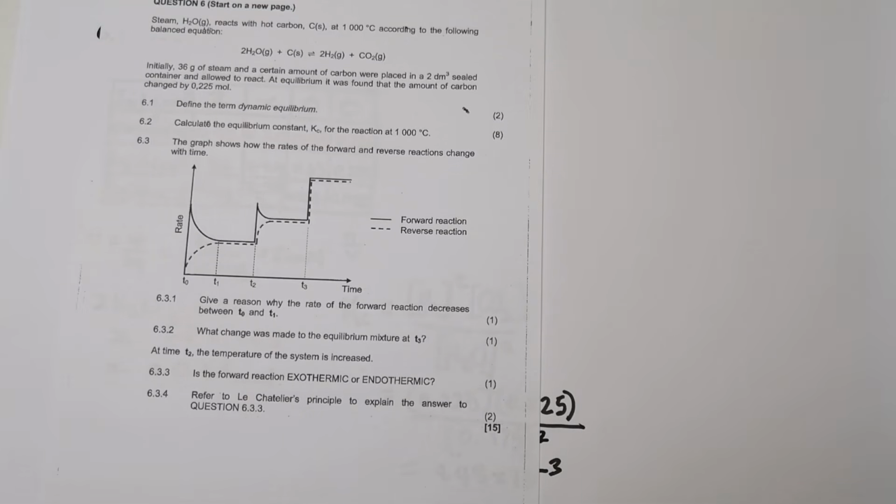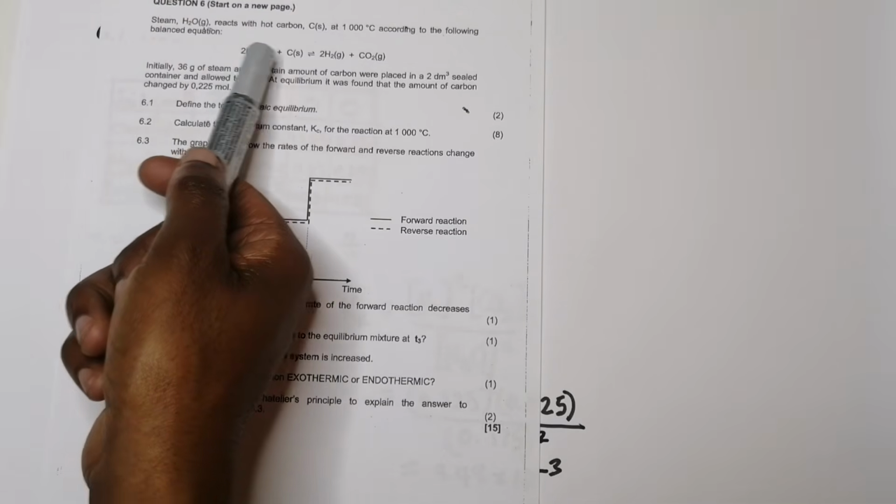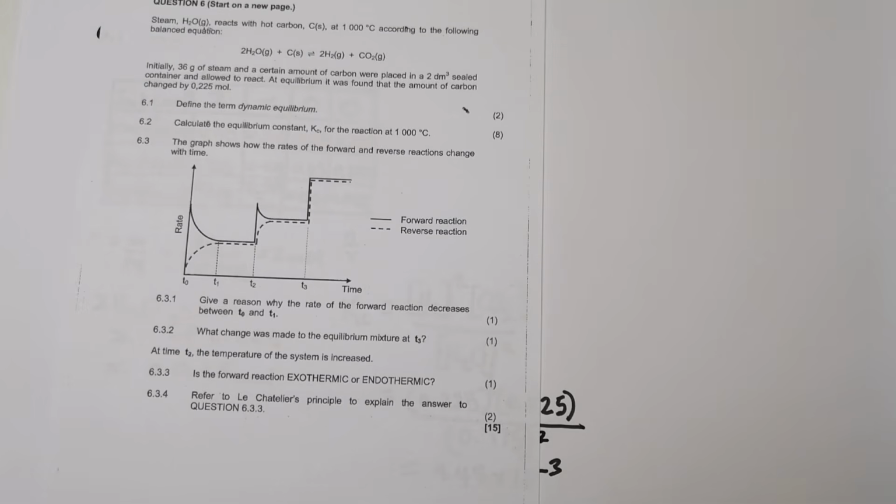You had H2O there that was a gas, so the concentration of your reactants would decrease as you use them up, and so that would decrease the rate of reaction.